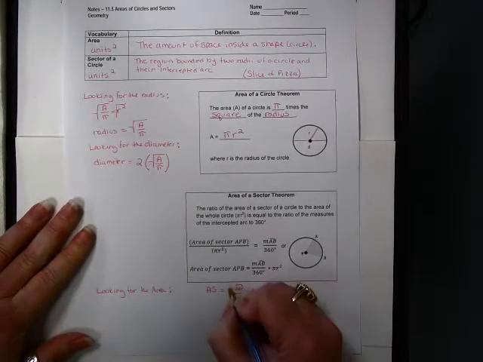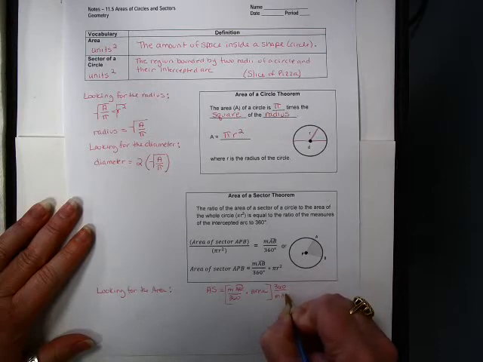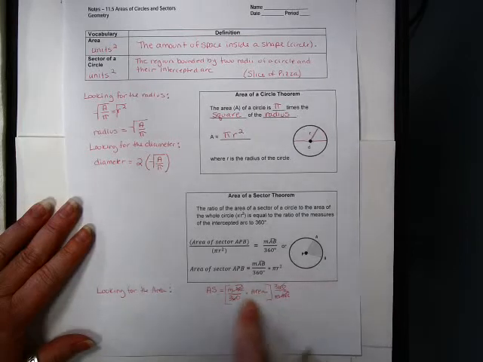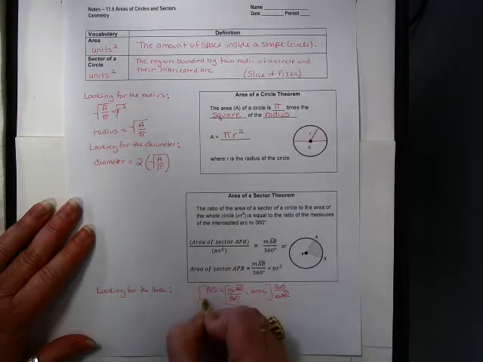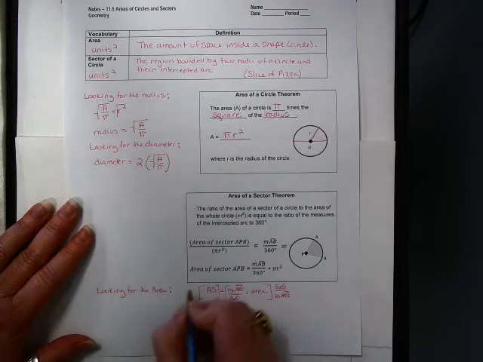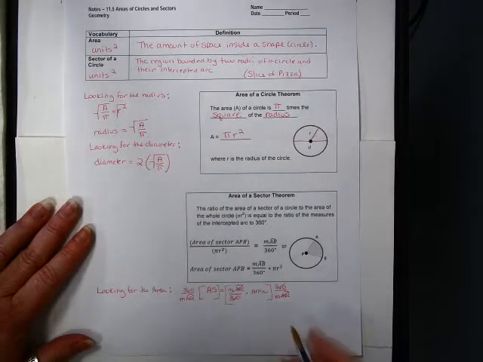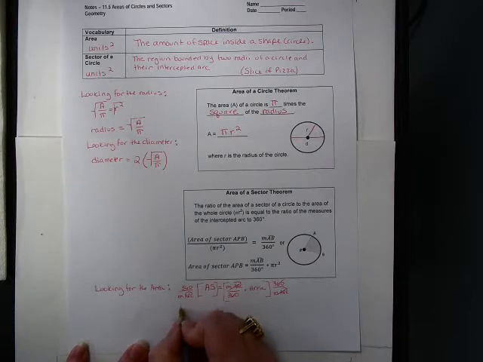Okay, so to get area by itself, I want to get rid of this ratio, this fraction here. So to do that, I want to multiply both sides by the reciprocal of this. So I'm going to take this side here, multiply it by 360 over the measure of the arc, and that's going to cross cancel. And whatever I do to this side, I have to also do to this side. So I'm going to multiply this side by the same thing, which is 360 over the measure of the arc.